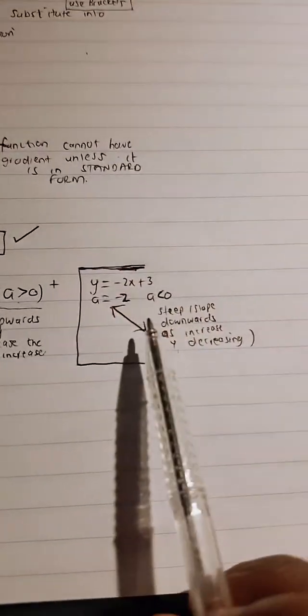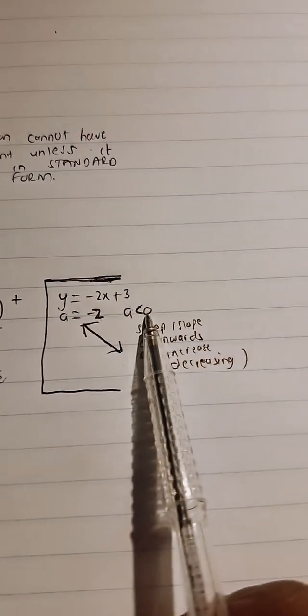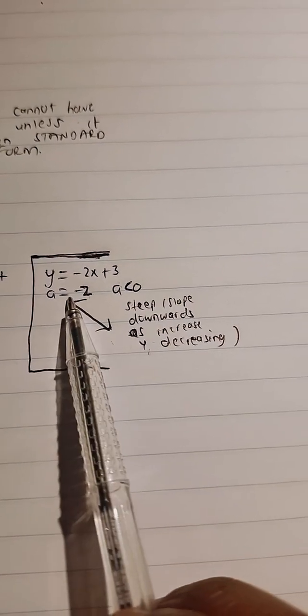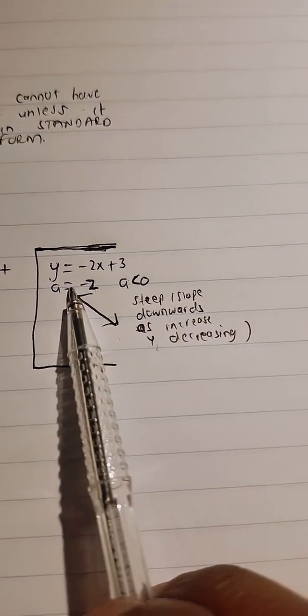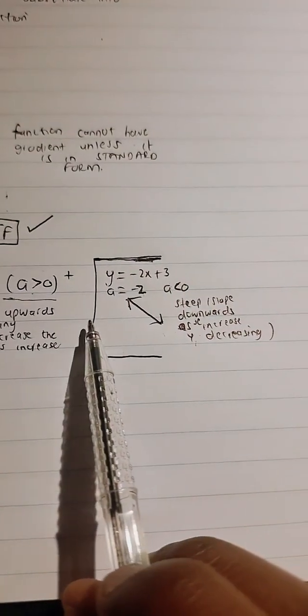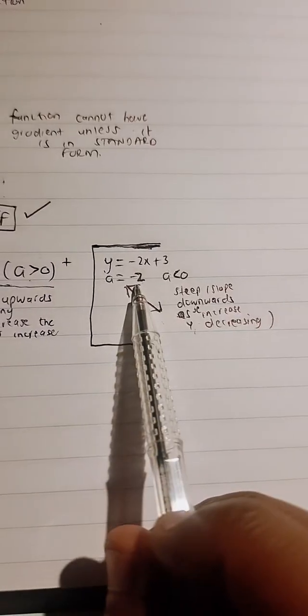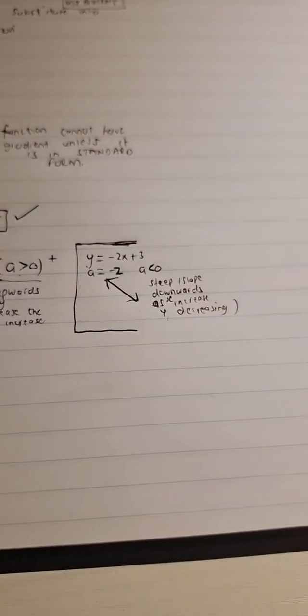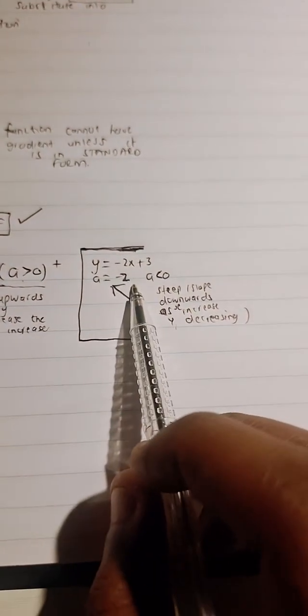Hilarious boy, that one. Okay, when a is negative, a is less than 0, the line is sloping downwards. You see, now I'm saying it's sloping downwards. It's a decreasing function. As x increases, from left to right, x is increasing, but what's happening to y? It's decreasing, it's going down. That's when a is negative.